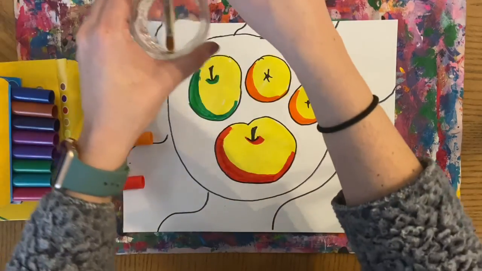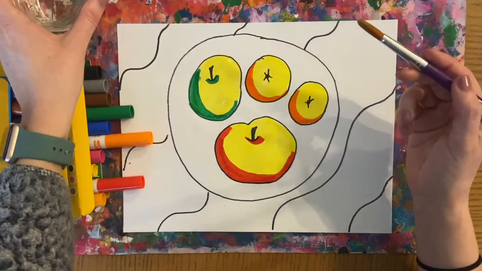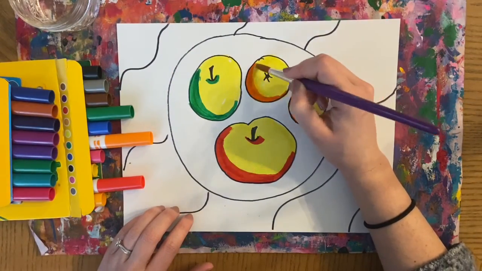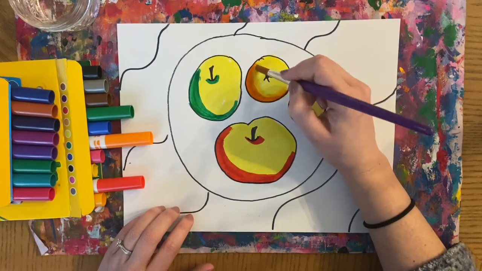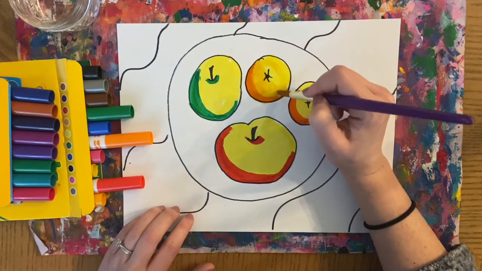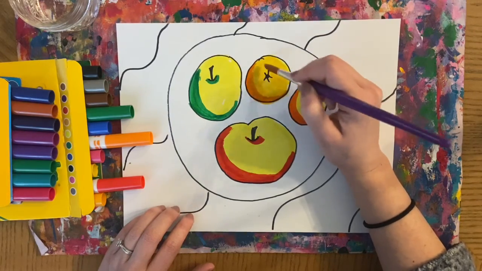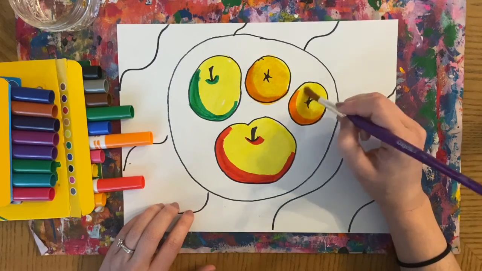Now that I have my marker part done, I'm going to use a paintbrush and a water cup to make this look like it was painted. I just need to wet my brush, and I'm going to take that wet brush and have it overlap right where the two colors meet. And I'll start to bring that orange lightly into my yellow space. Now don't rub too much or you could get a hole in your paper.